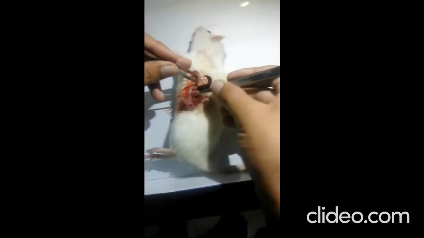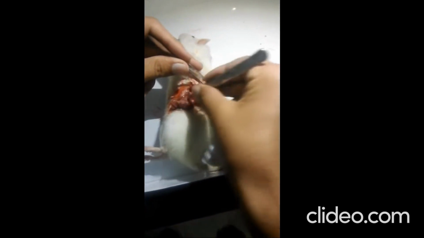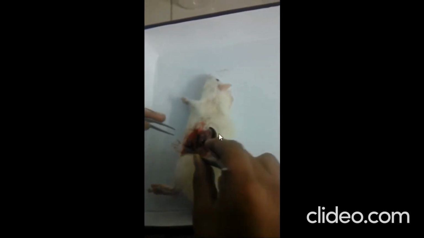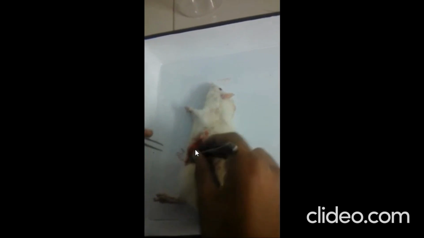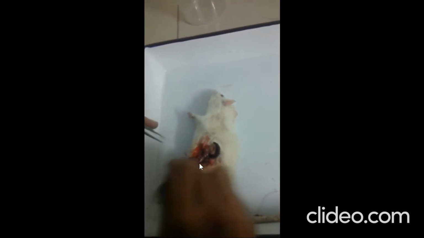See, here we can see how the procedure is to be done. First, the rats are anesthetized and kept in the dissection box. The cut is given to the abdomen, and we need to find the stomach first. With the help of forceps, we need to find the stomach.